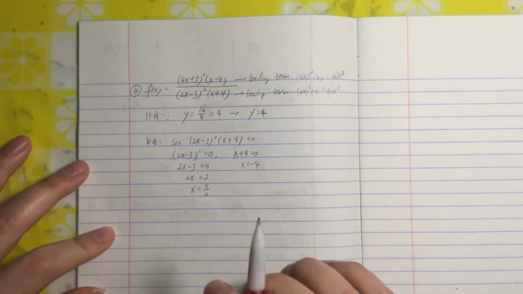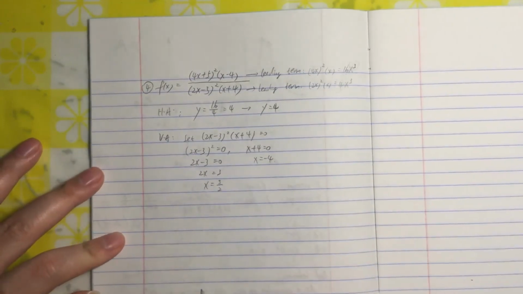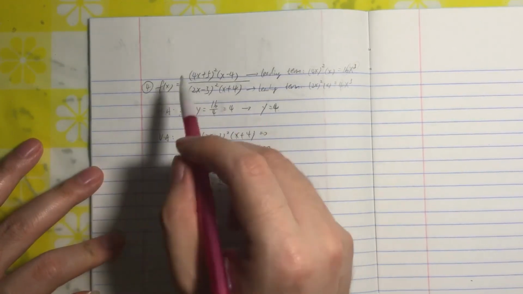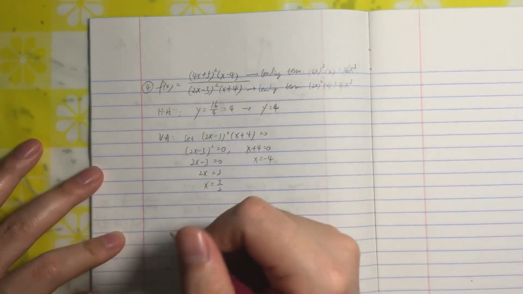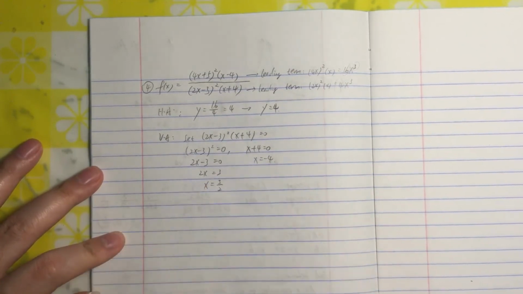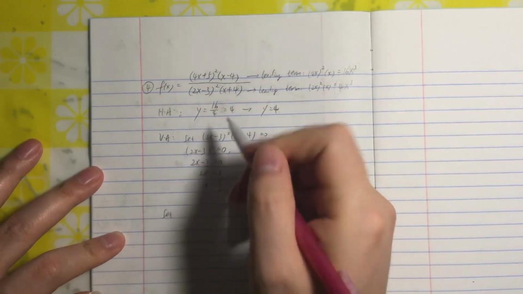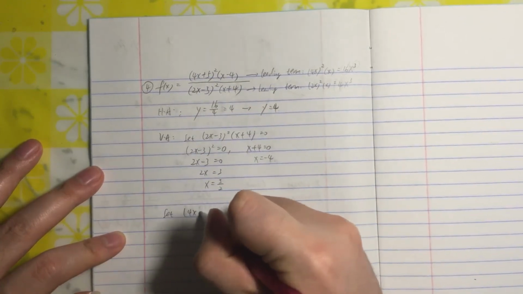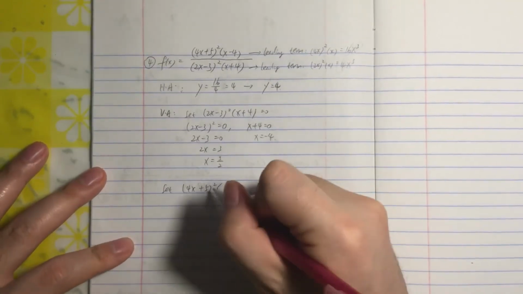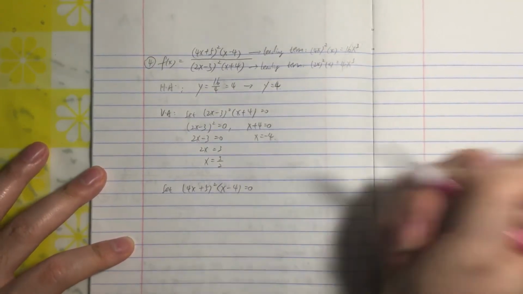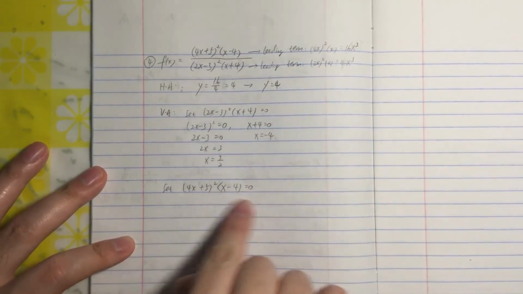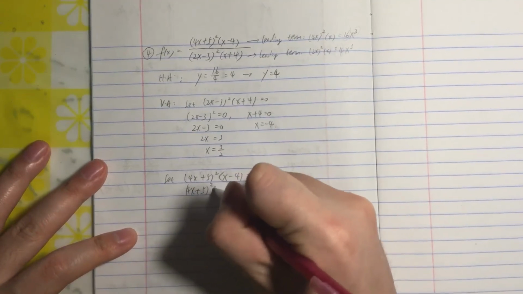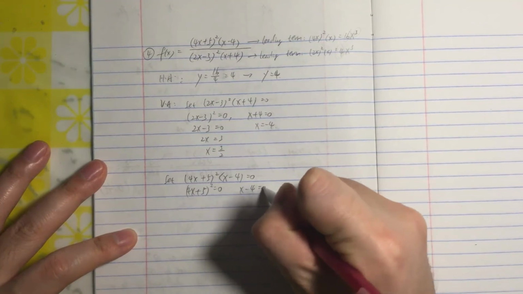Next, let's find the zeros of this rational function. For zeros, we set only the numerator equal to 0, because for any fraction, if the numerator is 0, the fraction itself is 0. So for zeros, set the numerator equal to 0, only the numerator. We have (4x plus 5) squared times (x minus 4) equal to 0. Then solve this equation for x. I can first of all separate it. (4x plus 5) squared equal to 0. x minus 4 equal to 0.